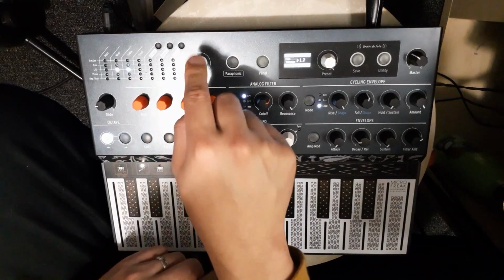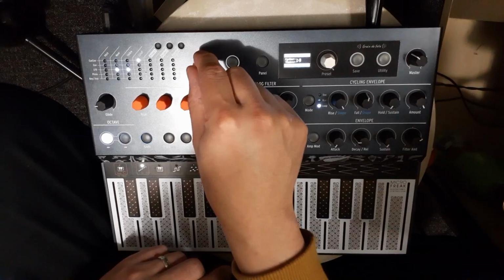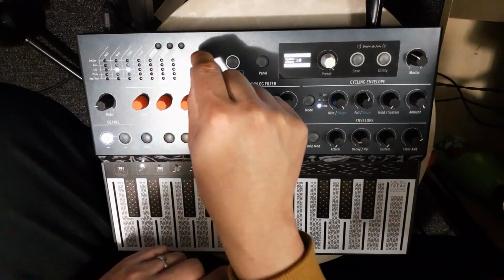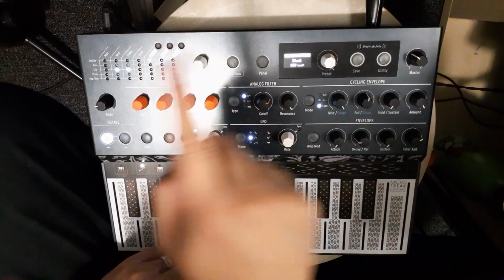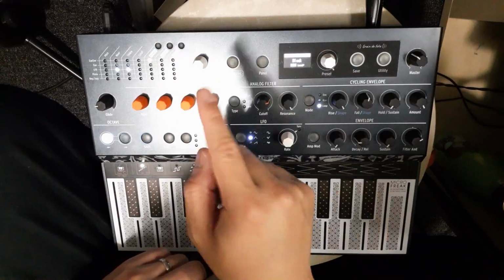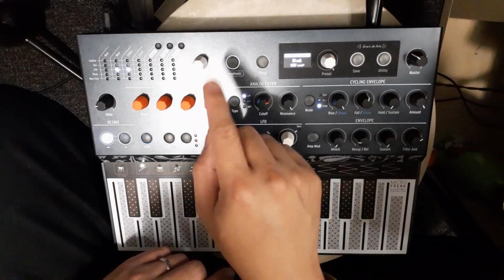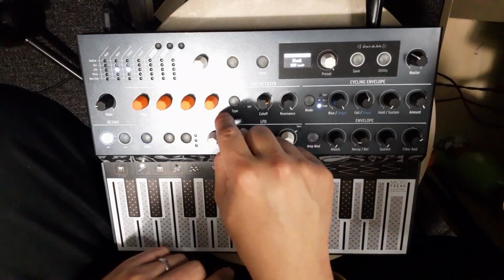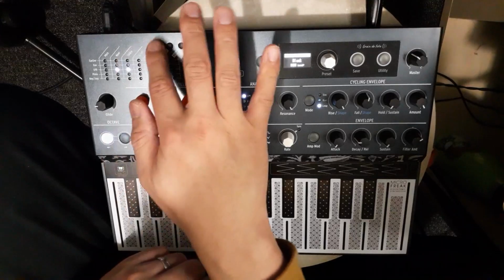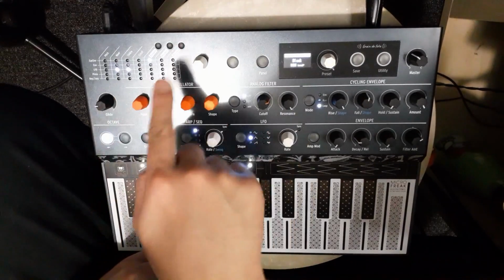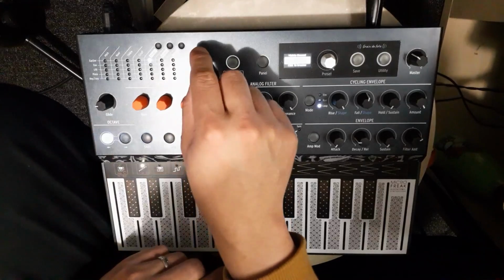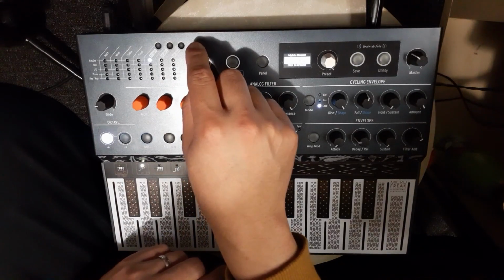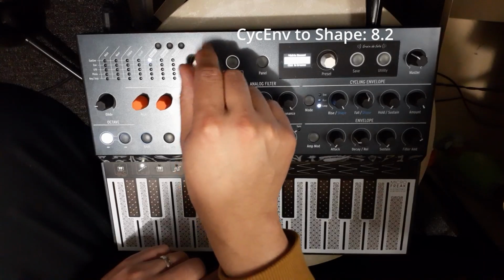So let's go back to the mod matrix and cycling envelope, and let's go to assign 1, and that just defaults to shape because there's no dedicated shape assign. Let's try it again, and just make sure you click that in, and I had that at 8.2.